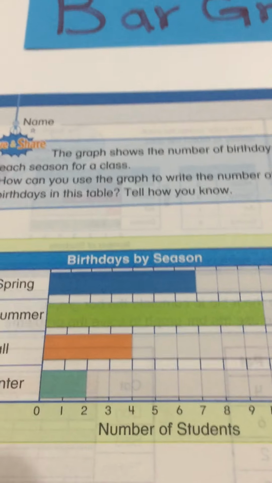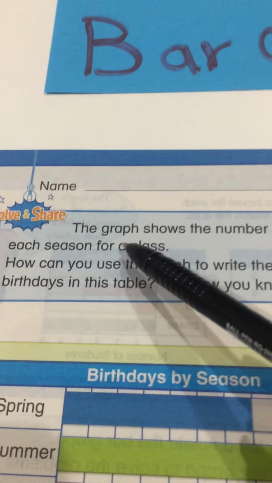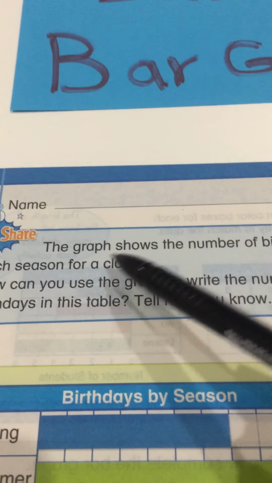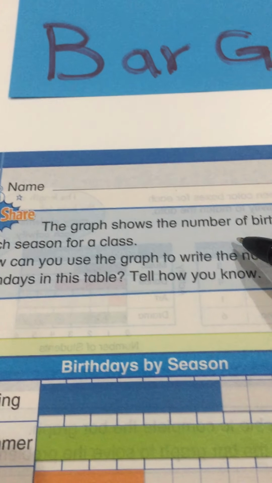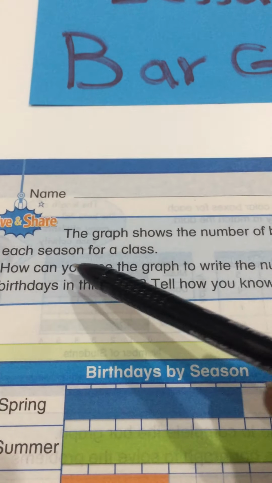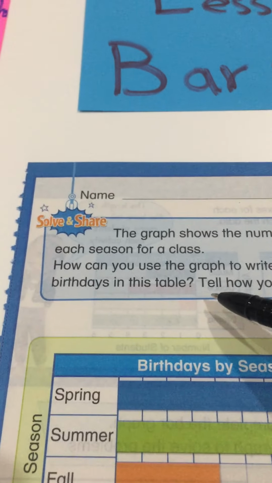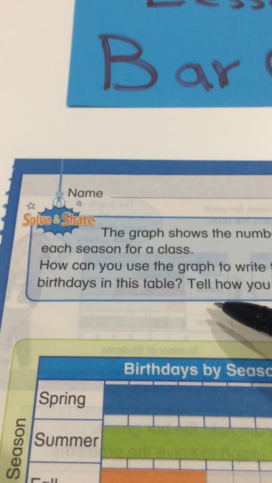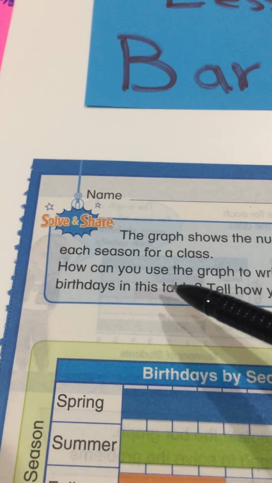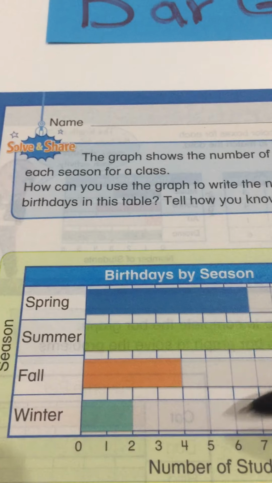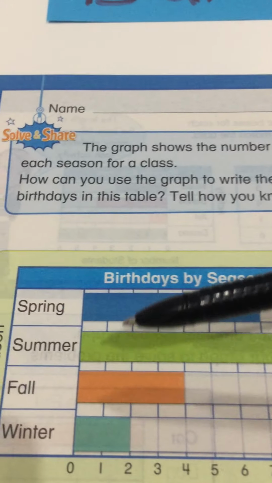So let's go to page 815, and everybody with me, follow with your pencil or finger here. The graph shows the number of birthdays in each season for a class. I know everybody here loves birthday parties, right? This graph is talking about birthdays in one classroom.